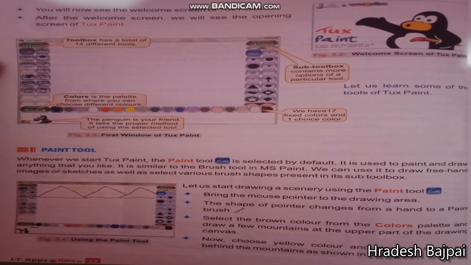It is similar to the brush tool in MS Paint. Like MS Paint, it is called brush, and here in TuxPaint it is called the paint tool. We can use it to draw freehand images or sketches, as well as select various brush shapes present in the sub toolbox. I showed you the tools and sub toolbox also.